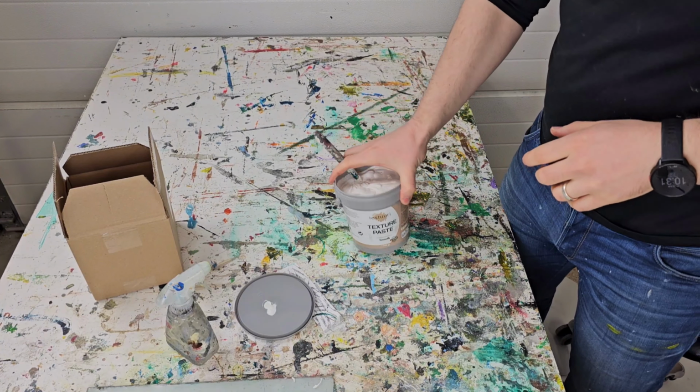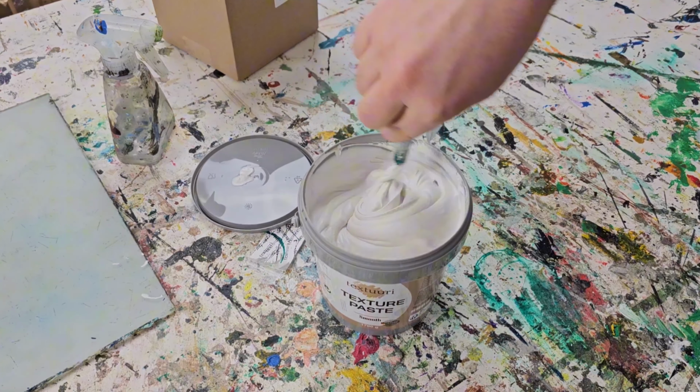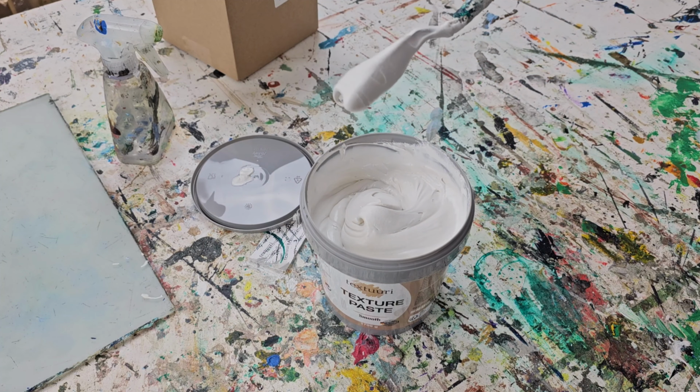Now, how to use text to paste? Regardless of the brand, every single text to paste I've used, you always start the same way. So you give the jar a proper mix and ensure that the ingredients are properly mixed within the paste. Once you've mixed your text to paste, you'll then apply it on a base and start creating.